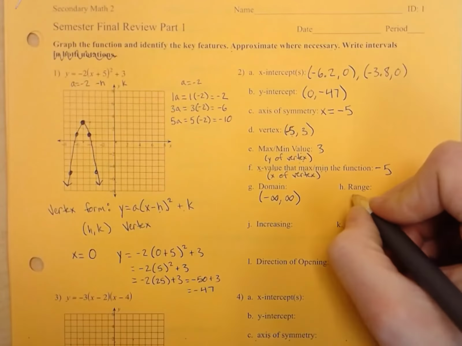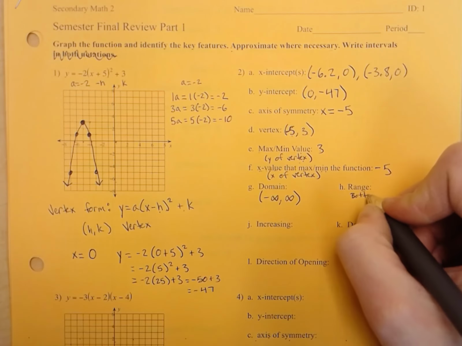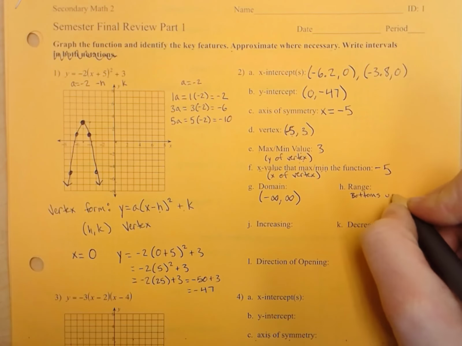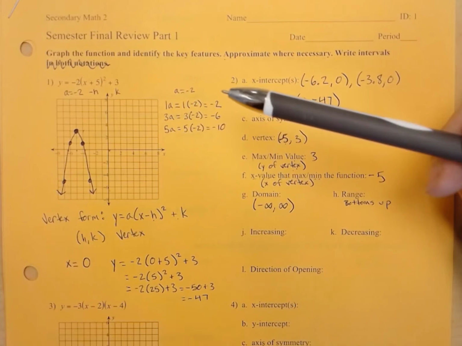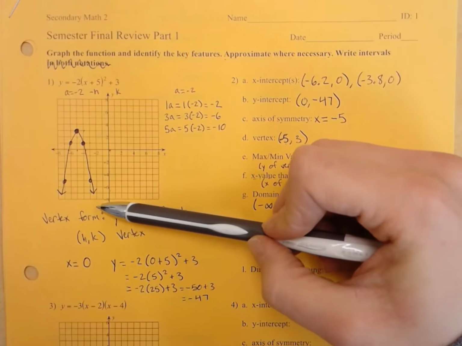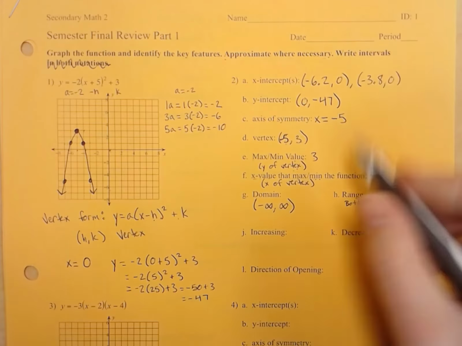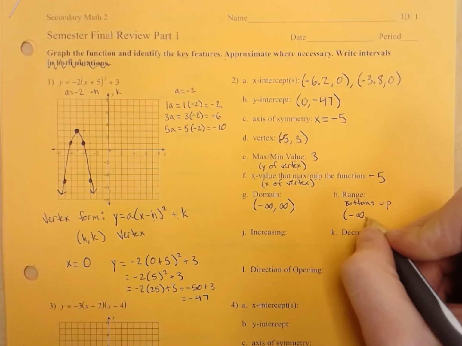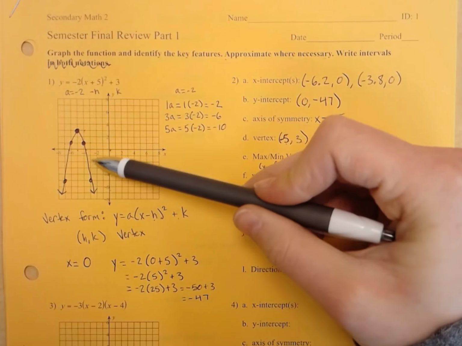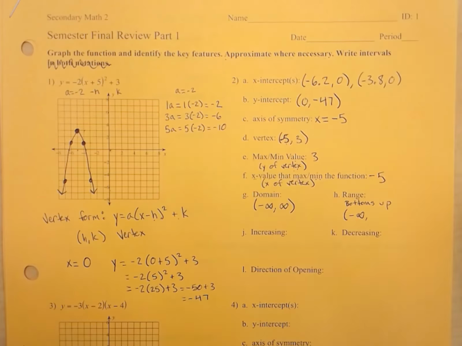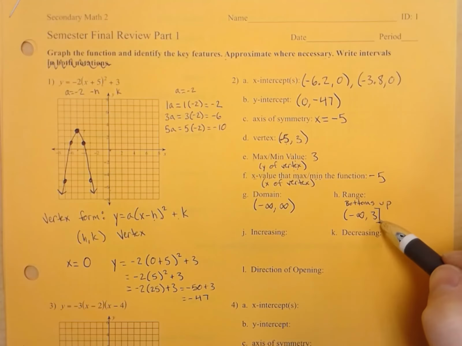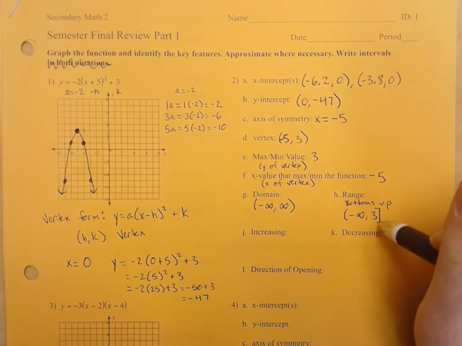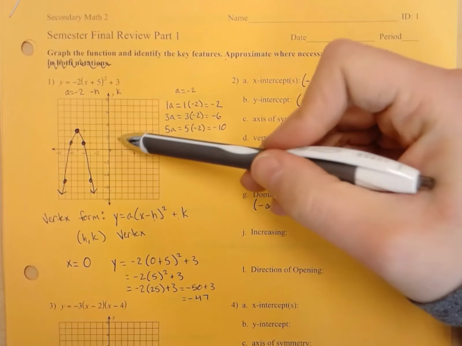Range. Here's what I want you to know. This is bottoms up. So I'm just looking from the bottom to the top of my graph, and I'm looking at the y-coordinates. Going from the bottom, I see down arrows, so that is negative infinity. And then going up to the top, it goes until 3. I'm going to put a bracket on that because the bracket means, yes, for sure, you have a coordinate at y equals 3. That is there.